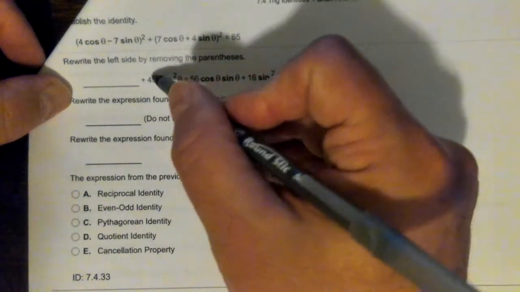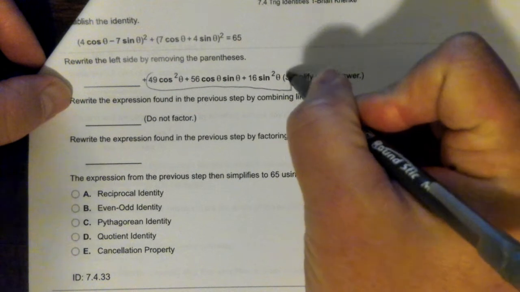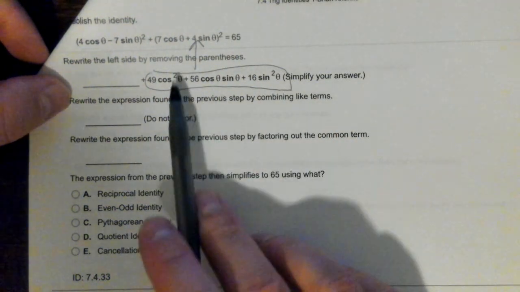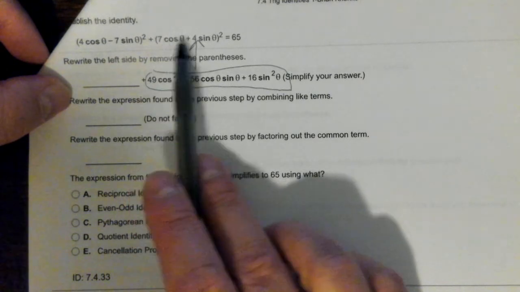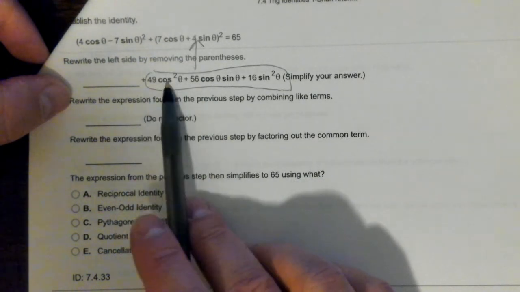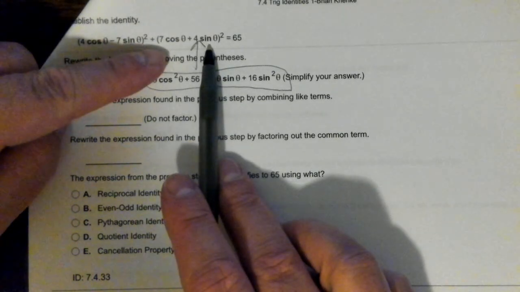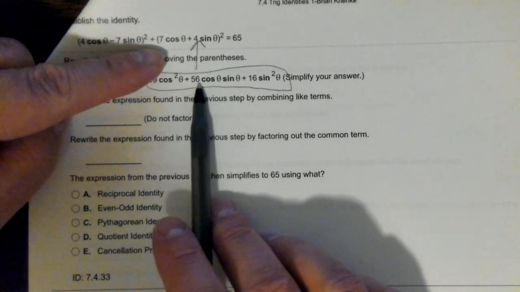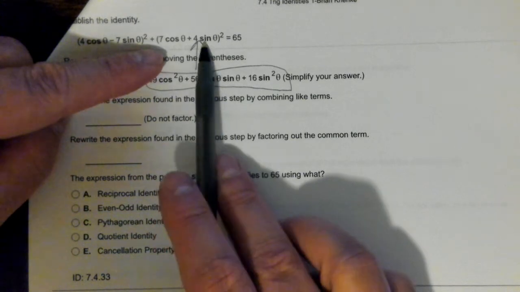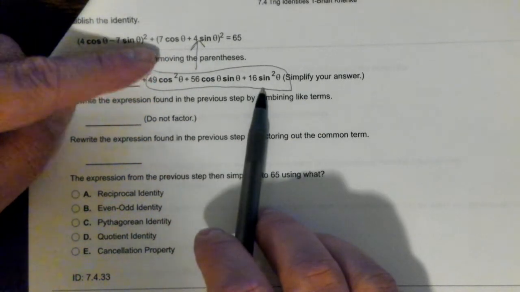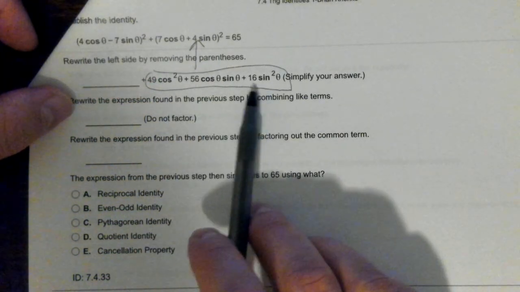And these three terms come from that. So basically 7 squared is 49, so 49 cosine squared, and then you get 28, and then you gotta double it to get 56, and then 4 times 4 is 16. So that's what they got there.